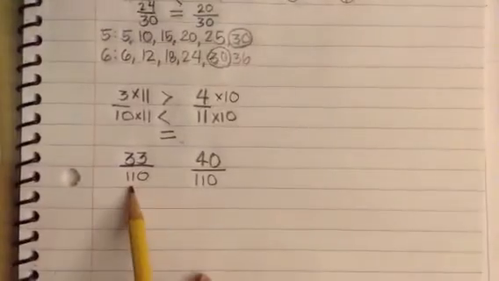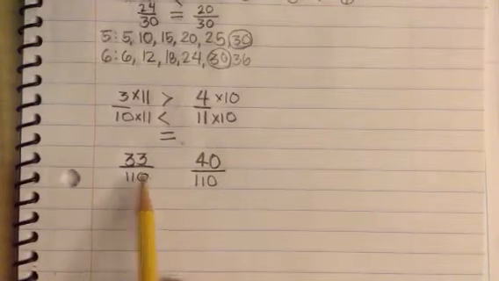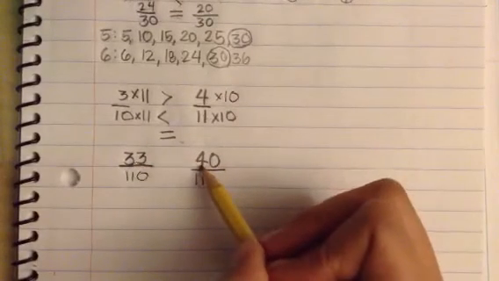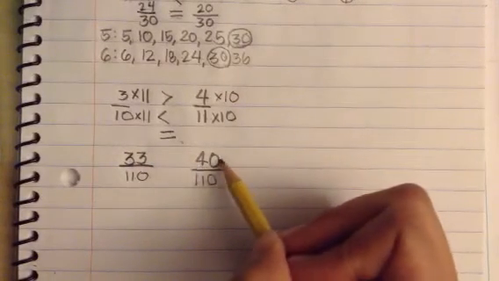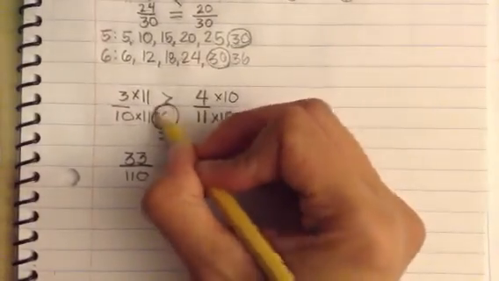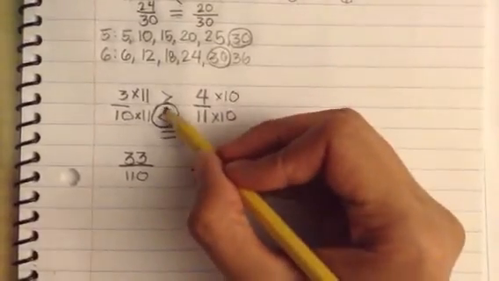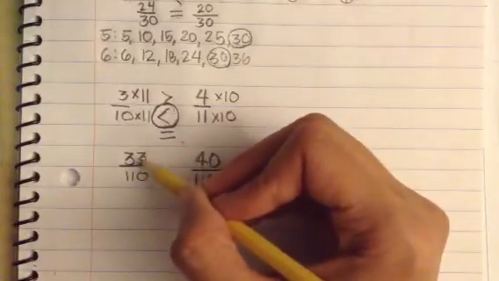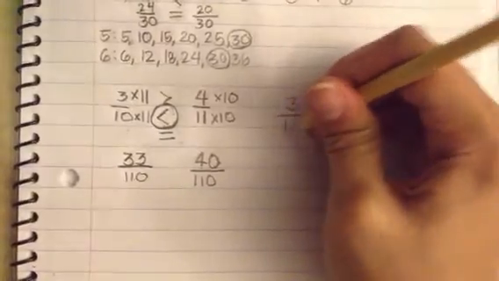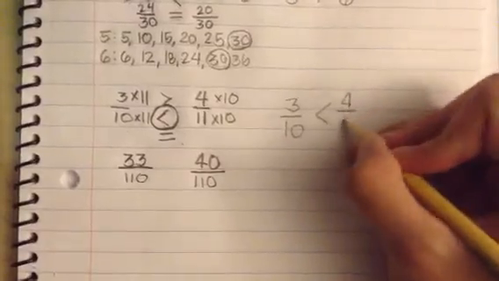Now my denominators are the same. So it's easy for me to compare these fractions. I just need to compare my numerators. So which one's bigger, 33 or 40? I know that 40 is bigger, so my symbol wants to go eat the 40, the bigger one. So I know that 3/10 is less than 4/11, if I go back to my original fractions. So 3/10 is less than 4/11. Okay?